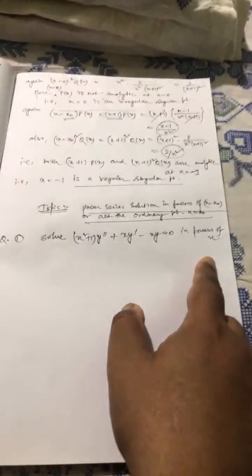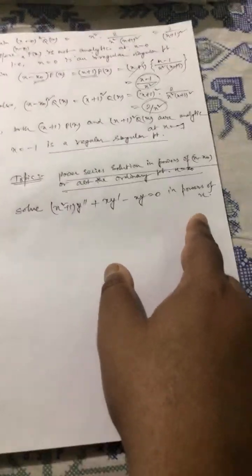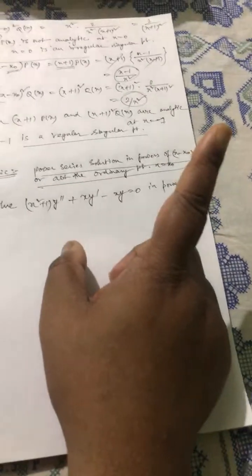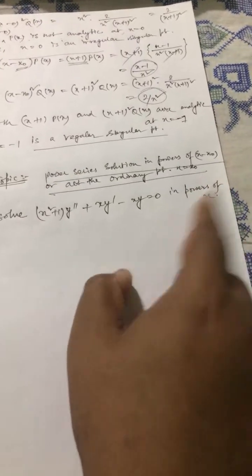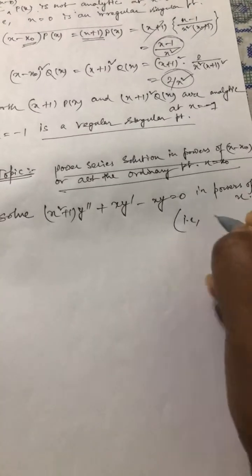If nothing is mentioned in the question besides in powers of x, that means you need to consider the point as x equal to 0. Sometimes it may be written about the origin or in the neighborhood of x equal to 0. Everything is same. Here in powers of x means you need to check about the point x equal to 0. Don't forget this one.